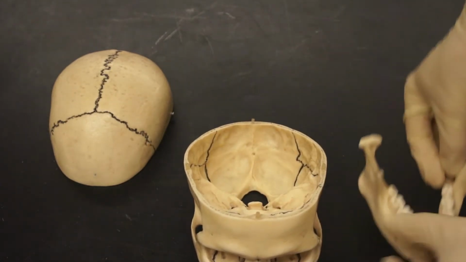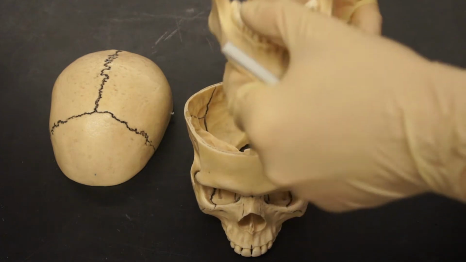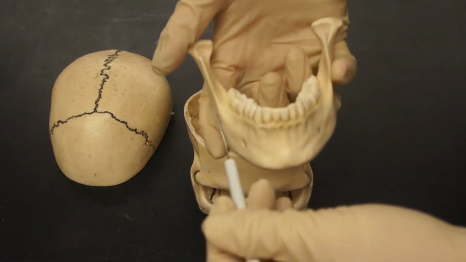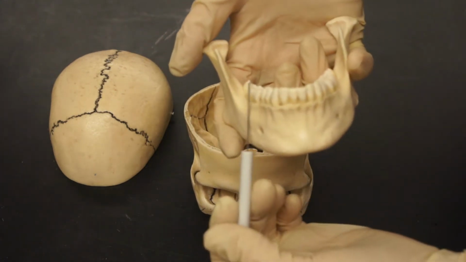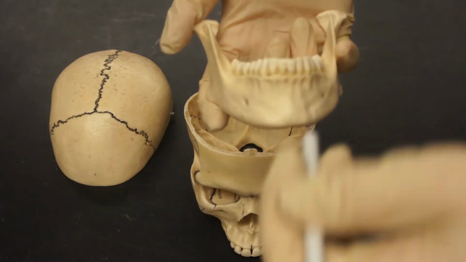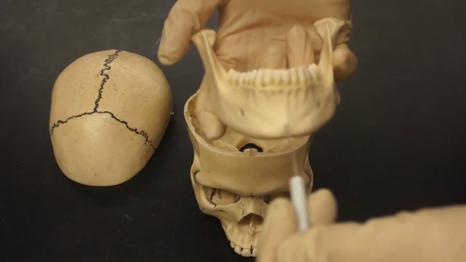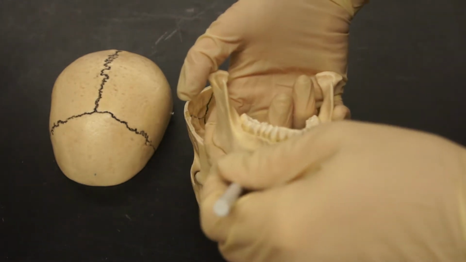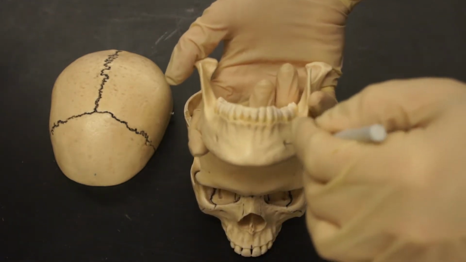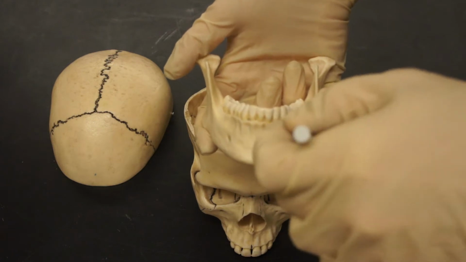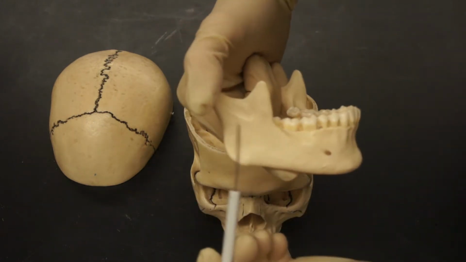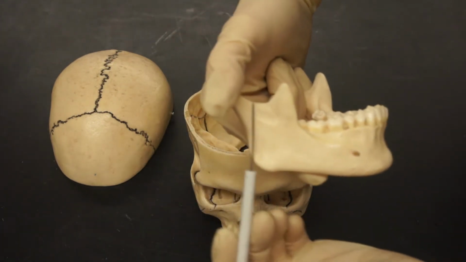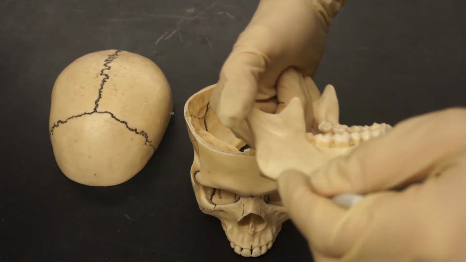And then if we take the mandible that we set aside earlier, we have the body of the mandible, that's this whole section right here. And then we have the mental protuberance, this bump right there. And then we have the mental foramina, which are these holes right here. And then we have the ramus of the mandible, that's this section that kind of comes up. Right here's the angle of the mandible.